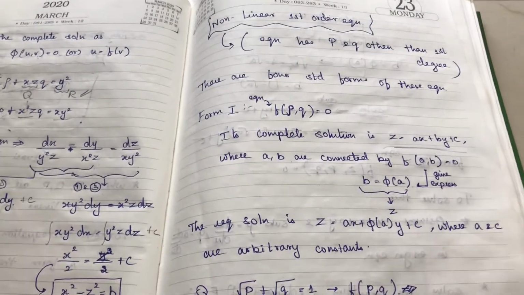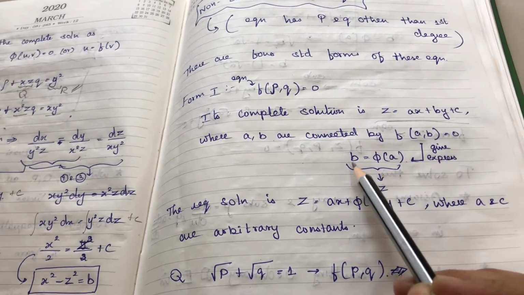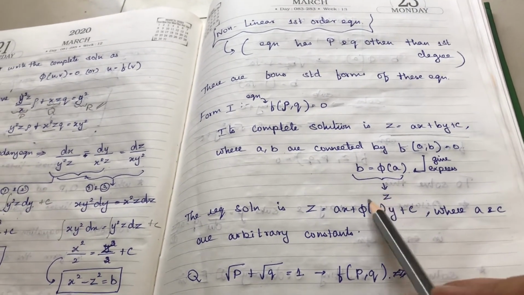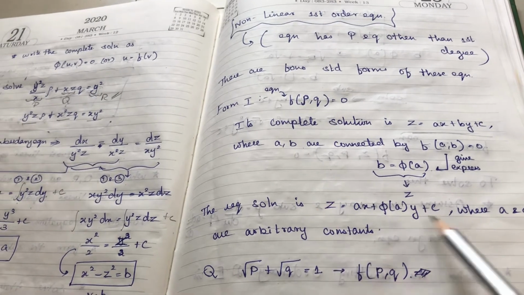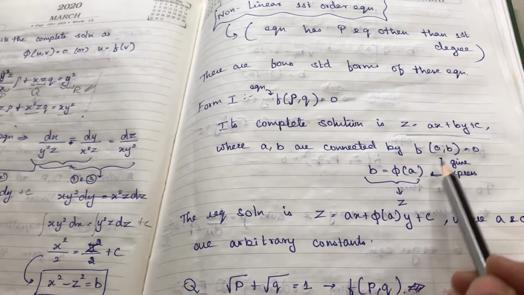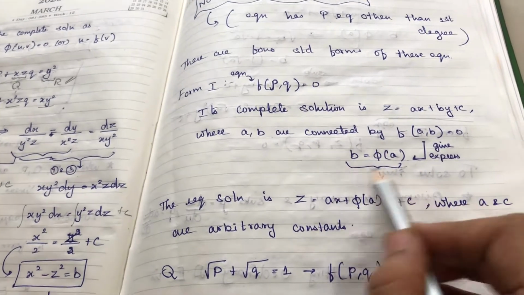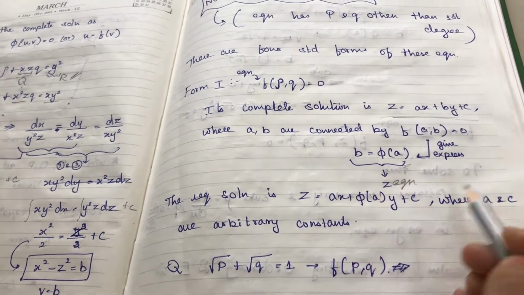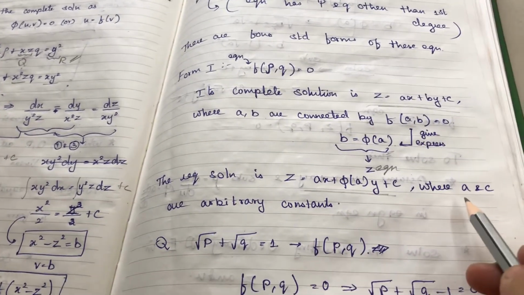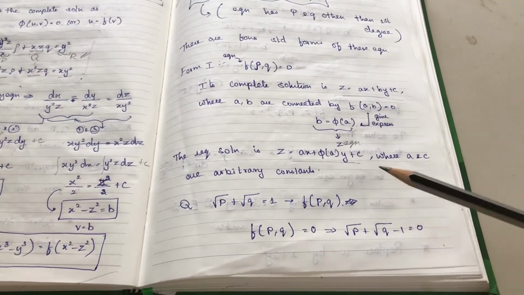Yes. So by solving this equation, you will get b which is equal to a function of a. Up to this is okay. So I am just substituting this value in the z equation and you will get the answer here. Also you can easily remove the c. If you see these things in the sums, it will be easy.